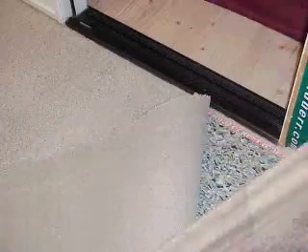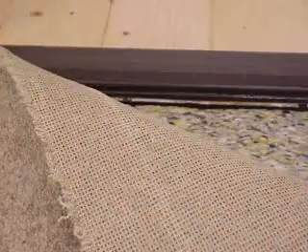Simply check for the existing threshold height. This is the only green product that makes compliance affordable. Next, you simply remove the existing carpet. Then use the EZEdge as a template and position for height.